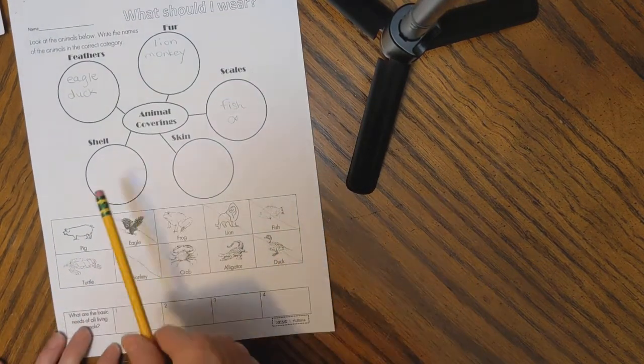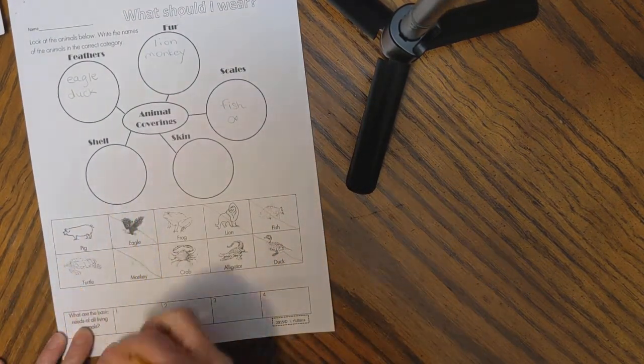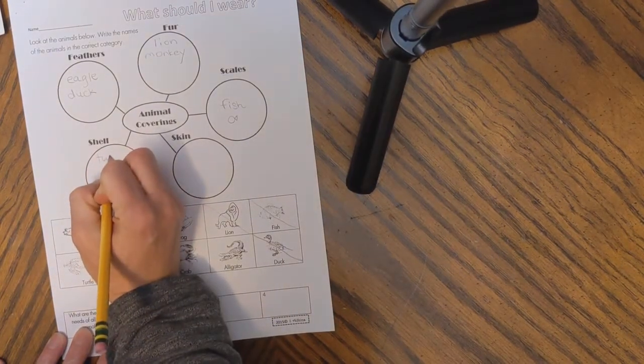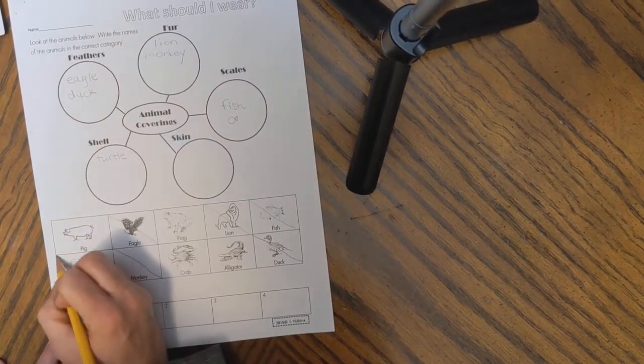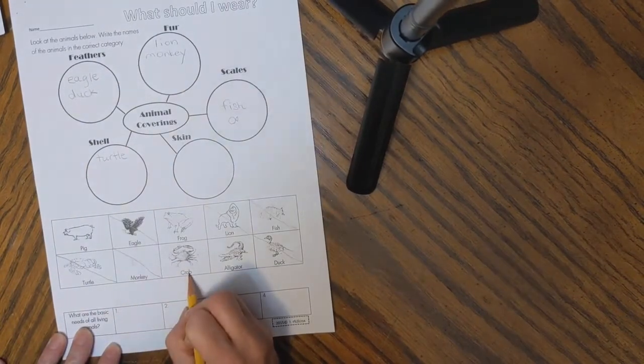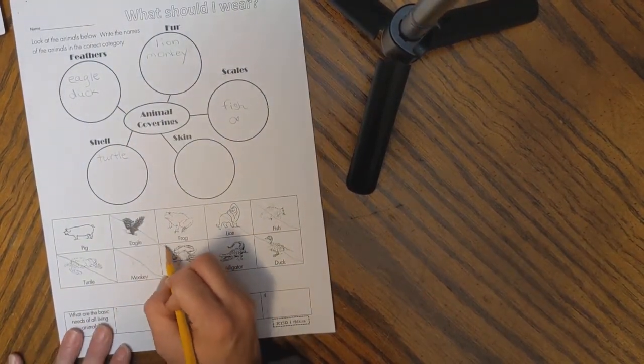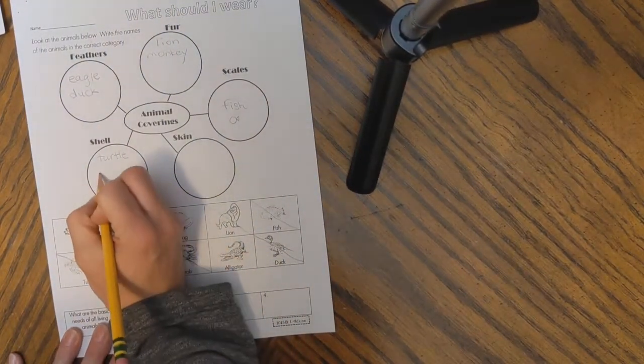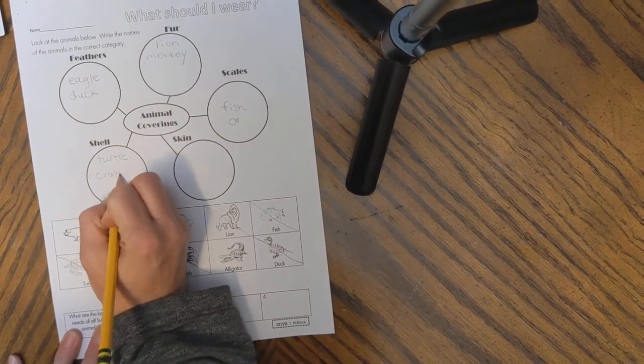Okay, then a shell. I have a turtle that has a shell, and my crab. Look at the crab. I wonder if you've seen crabs, if you've had a chance to go to the beach, if you see a crab there.